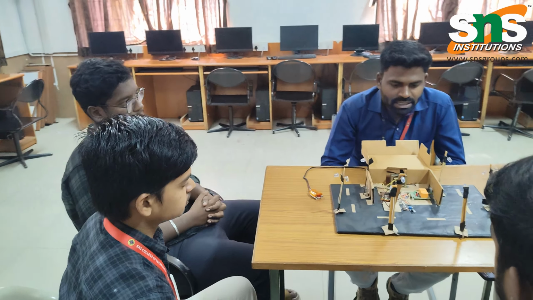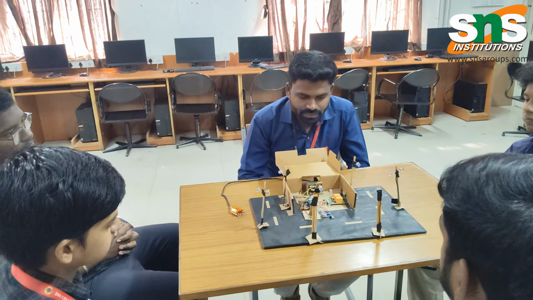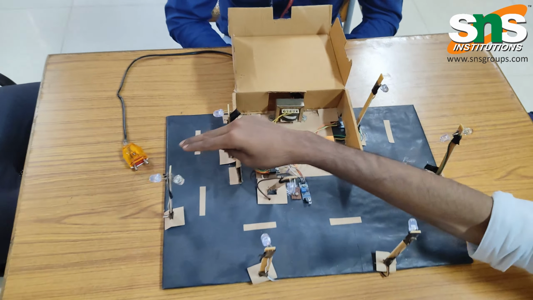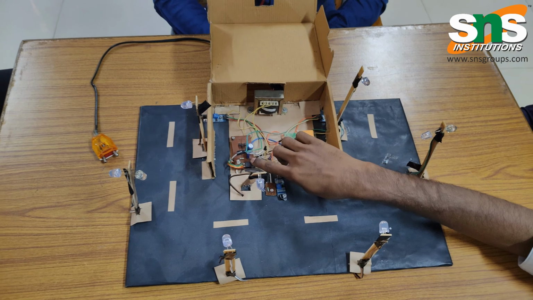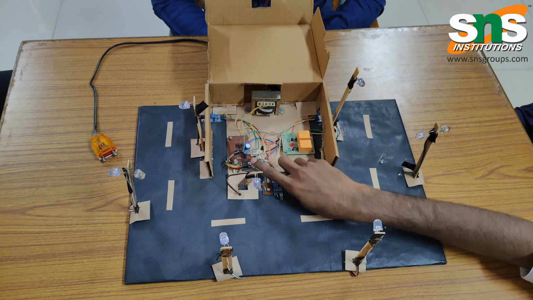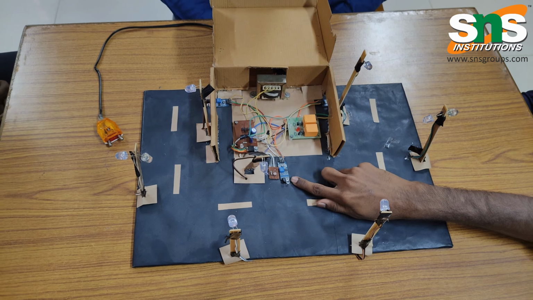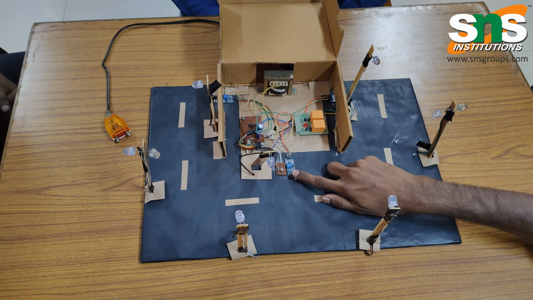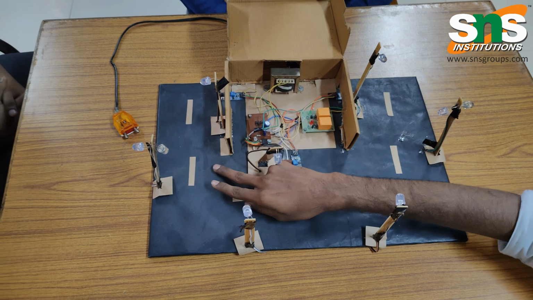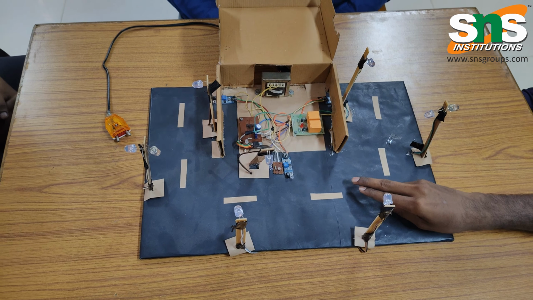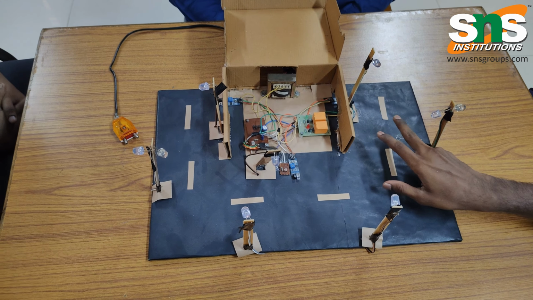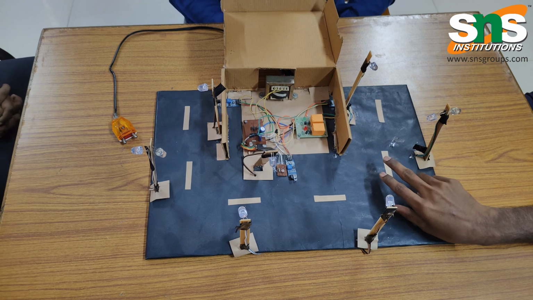What are the major components employed here? Sir, we have a transformer with the power supply, a microcontroller, a relay module, and PIR motion sensors in different directions to sense the vehicle motion with the speed.